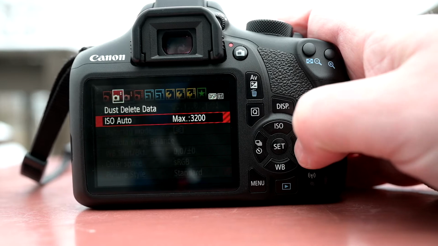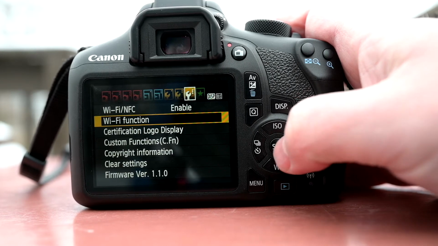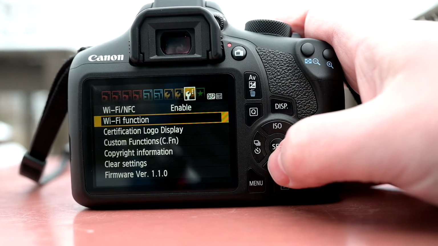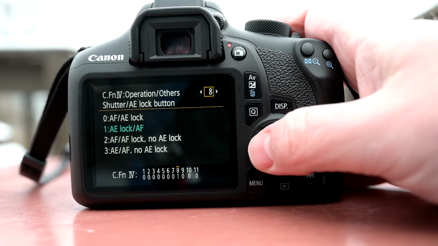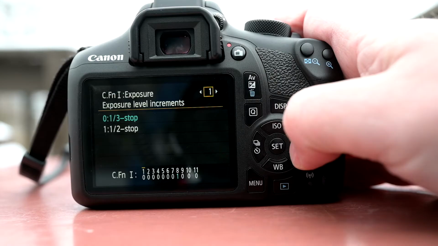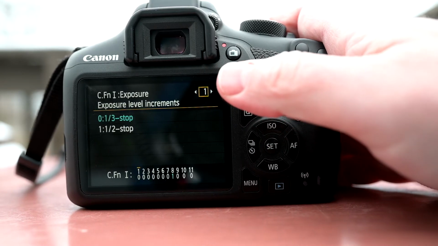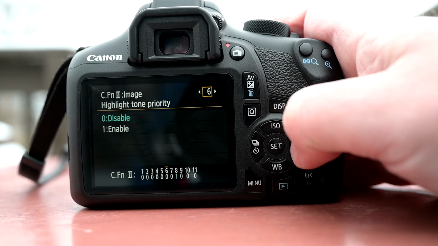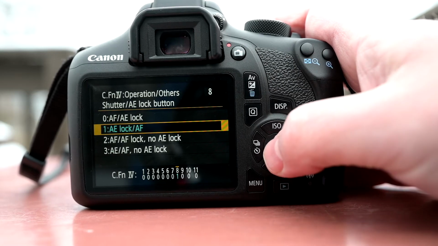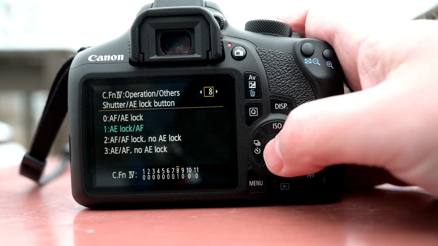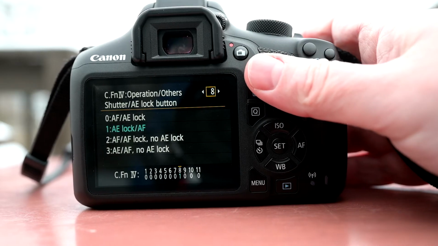And then over to the right, to the second to last option, which is the last yellow wrench, I want you to go down to Custom Functions, and then find option 8. Basically, you just scroll along the top. Right up here is where it says which option you're set to. Go to 8, hit Set in the middle, and bring yourself down to AE Lock/AF. If it's already set that way, you're good to go. That's turning on your back button focus.